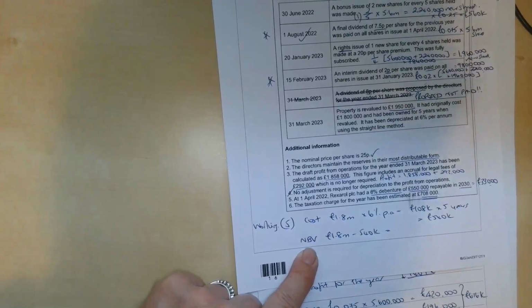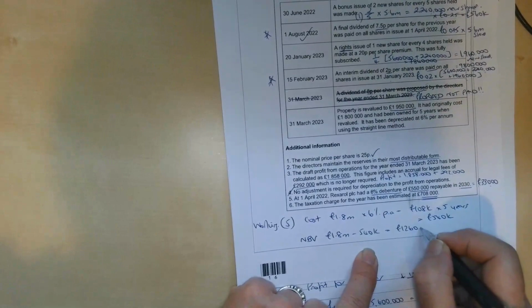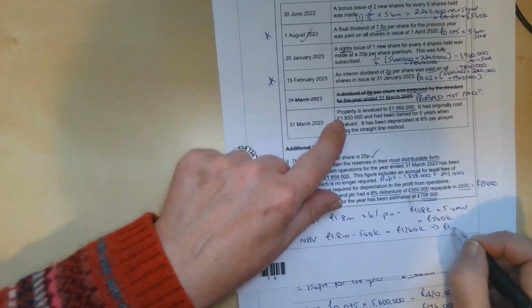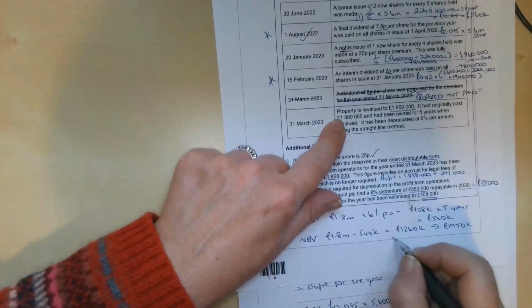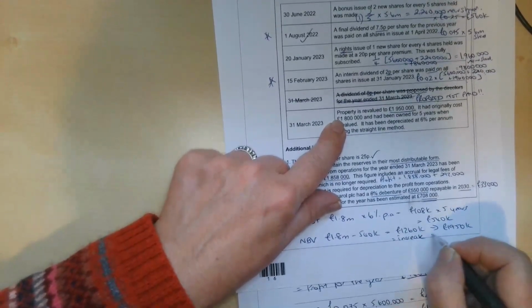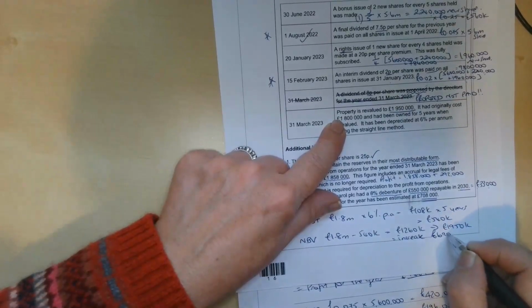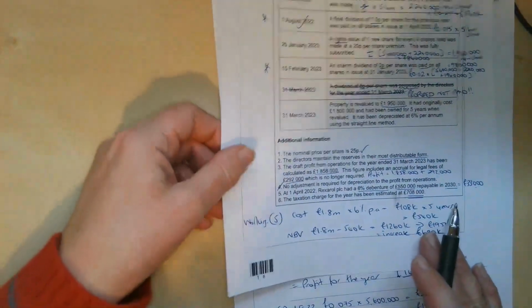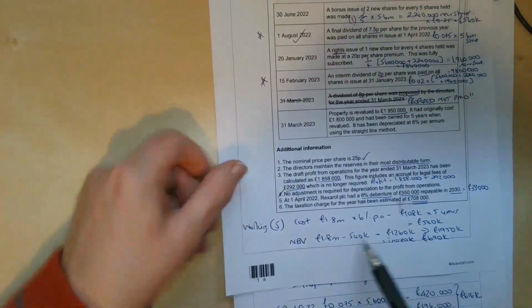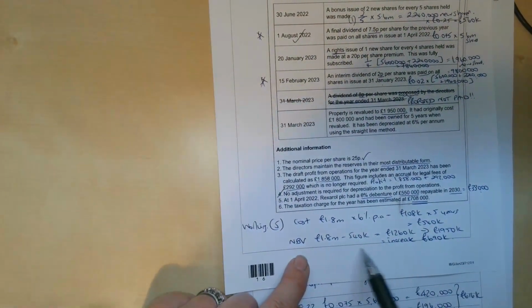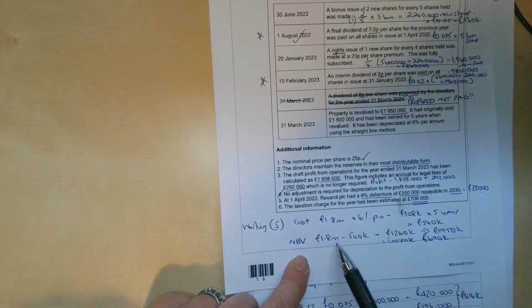So the net book value, or the carrying amount, is 1.8 million minus 540,000, which is 1,260,000, and it's going up in value to 1,950,000. So that means we've got an increase. The difference between the two is £690,000. We don't have to worry about any kind of eliminated on revaluation like we would do if we were doing the schedule of non-current assets.